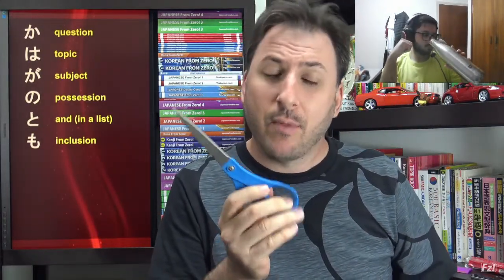All right. Then we learned mo. Now, mo really just means "too" or "also," but I like to call it the inclusion marker because it's including whatever is directly before it. So, for example, I could say, fork ga arimasu. I have a fork. Hasami mo arimasu. I also have scissors. Eevee mo imasu. I also have Eevee.